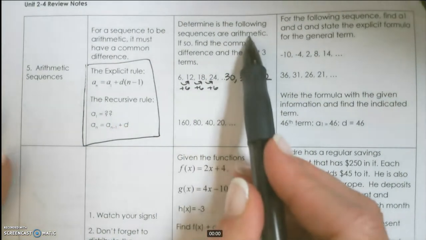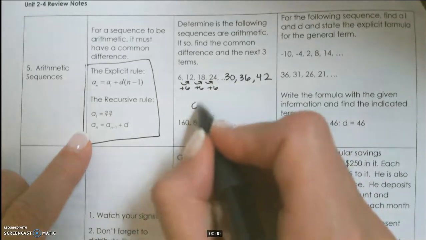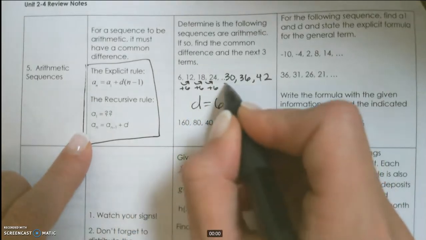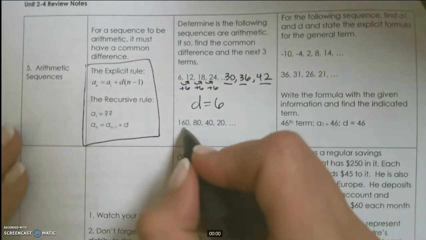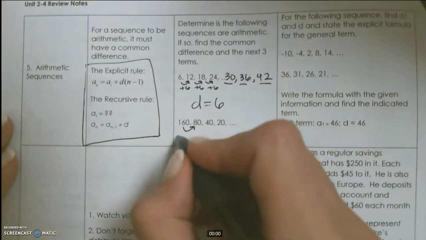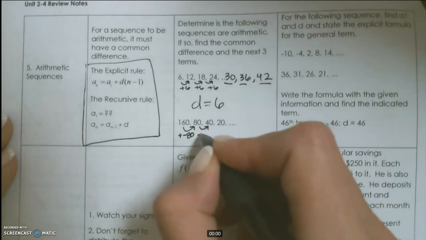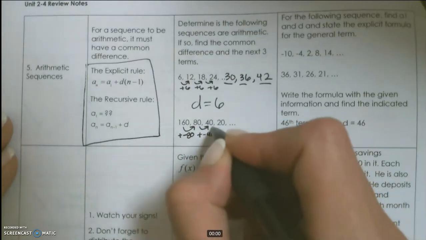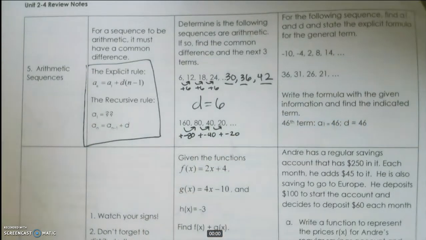So it is arithmetic. We can find the common difference. The common difference, or D, is 6, and we found the next 3 terms in the sequence. Let's do the same thing right here. It looks like to go from 160 to 80, we had to have subtracted 80 or added negative 80. But now it looks like we added negative 40, and then we added negative 20.